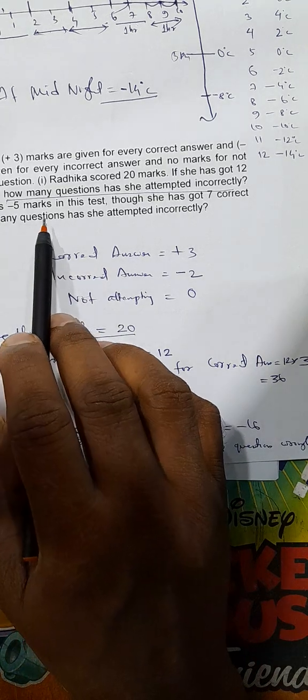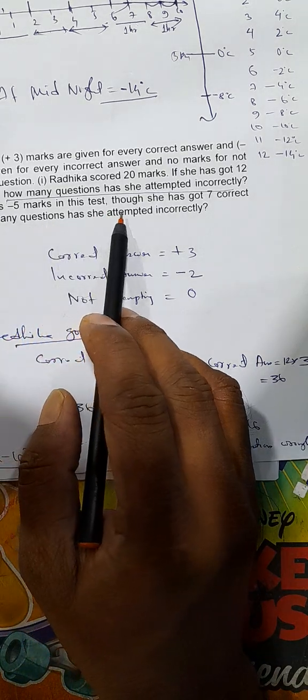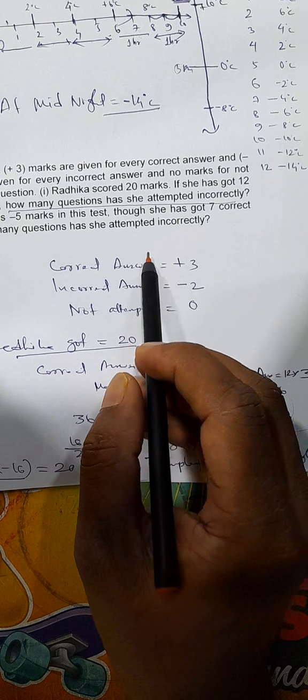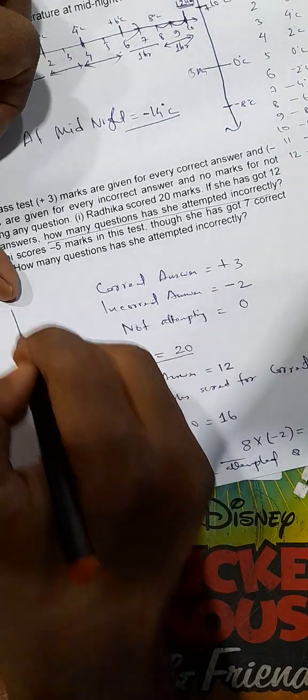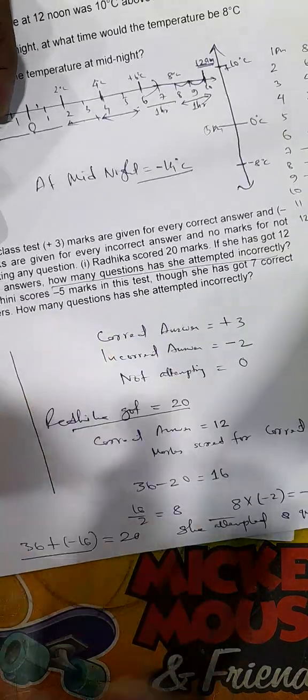Mohini scores -5 marks in the test, though she has got 7 correct answers. How many questions did she attempt incorrectly? Now, second case.